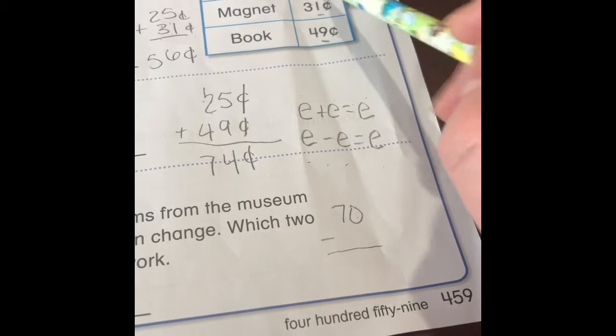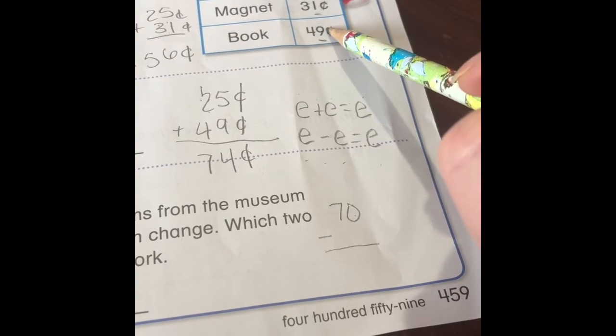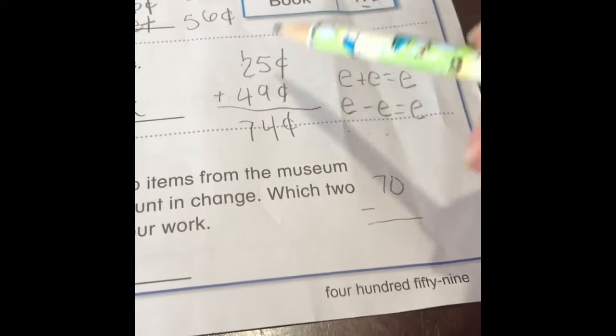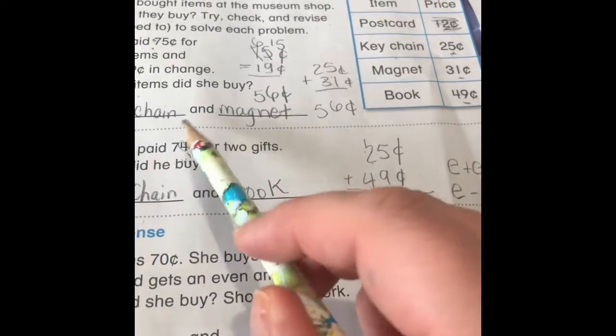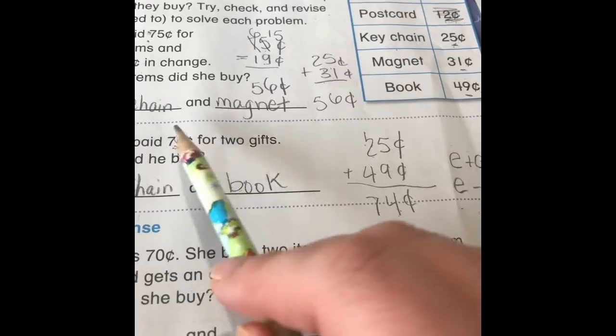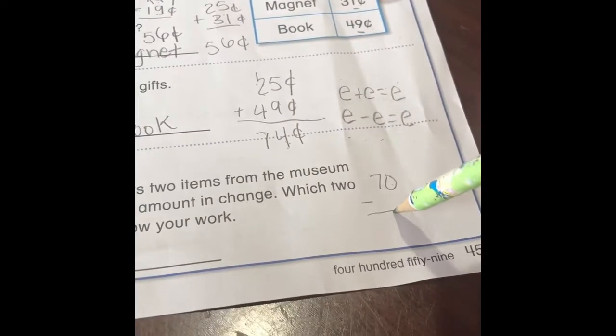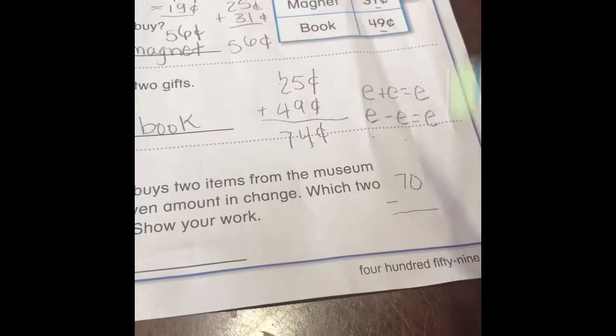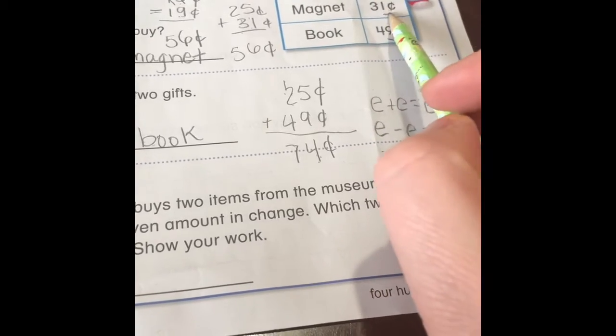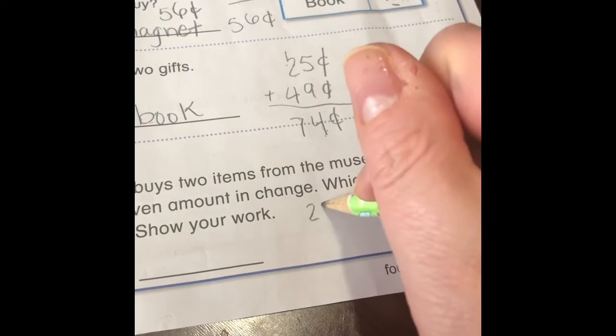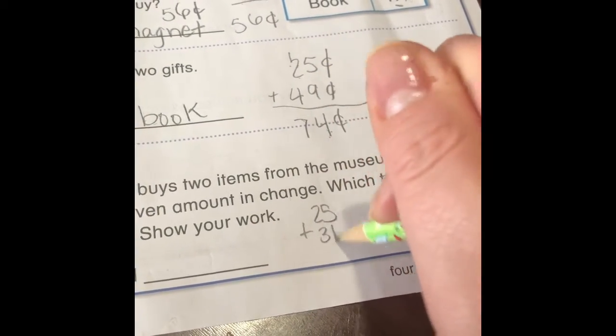But also look at 5 and 9 make 14. That's also even. But if you remember, we used those on our last problem and they were 74 cents. If I spend 74 cents, will I get change back from 70? No, it's higher, so I can't use it. So I'm going to go with the 25 and the 31. I'm going to add those together.